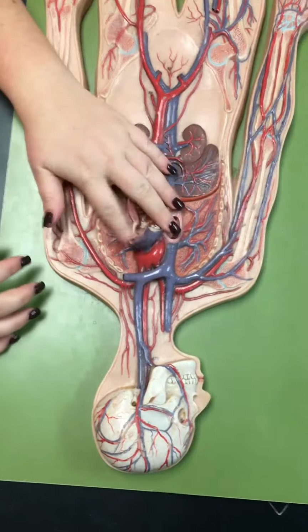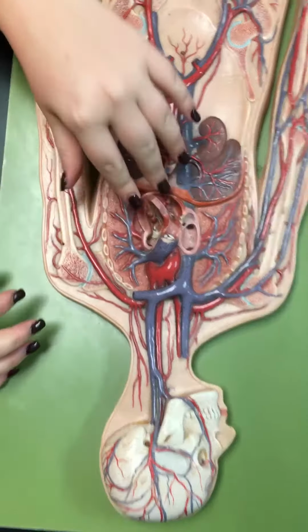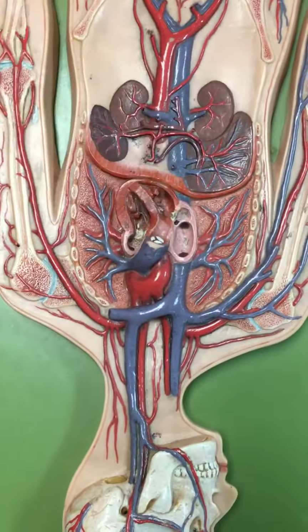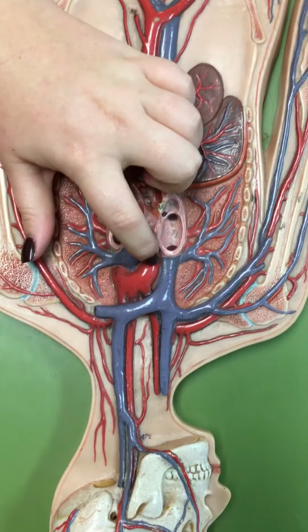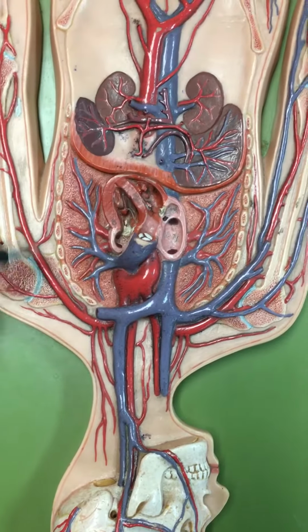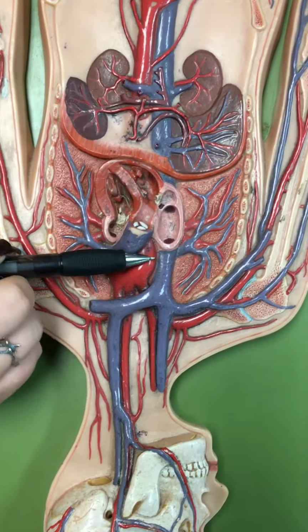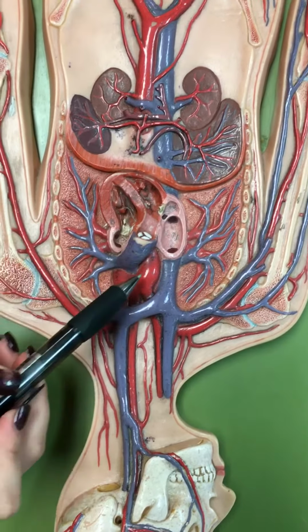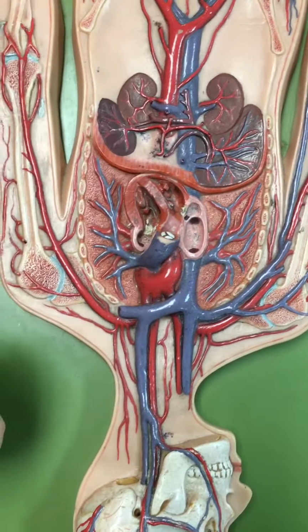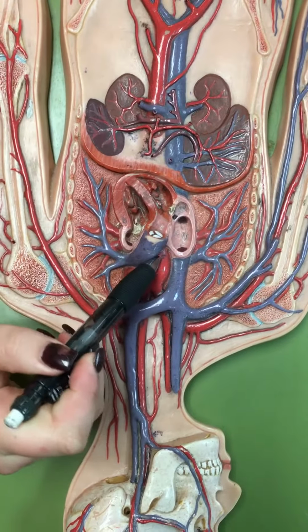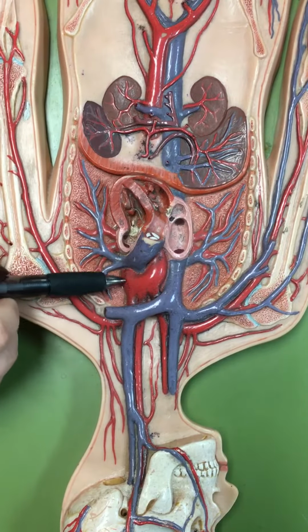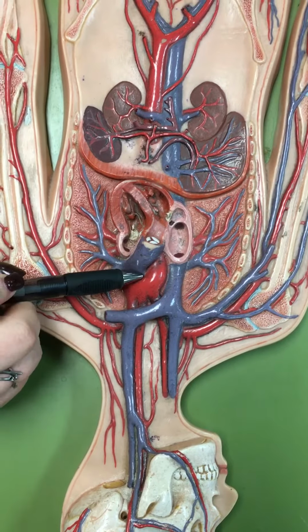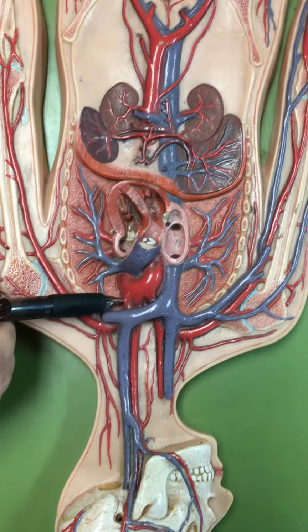Right here we have the heart, and we're going to start with the arteries. The arteries go away from the heart. When we go up from the heart, we have the ascending aorta, and the ascending aorta turns into the aortic arch. The aortic arch has three parts: 1, 2, and 3.